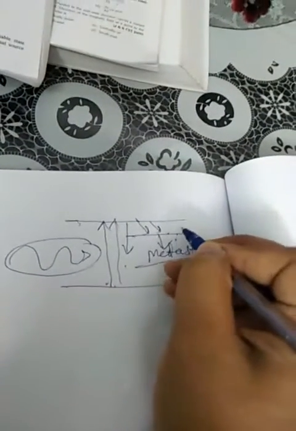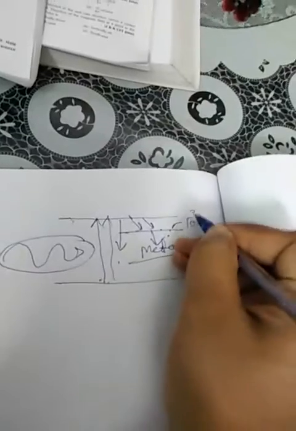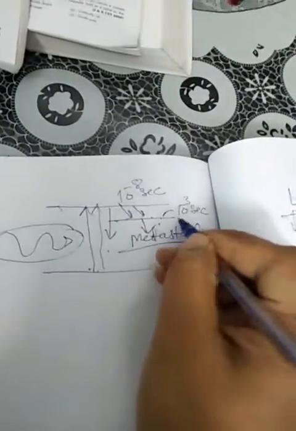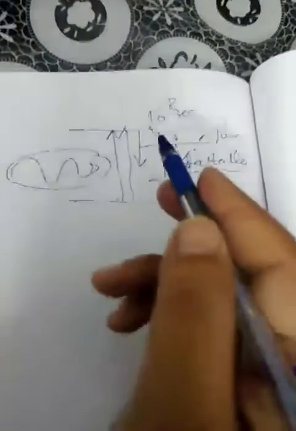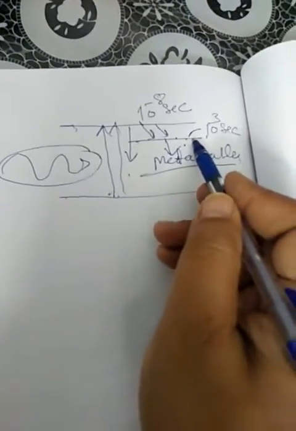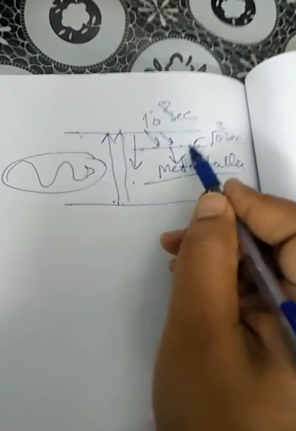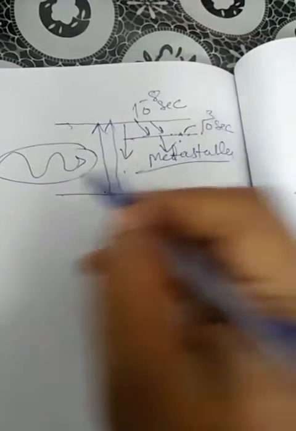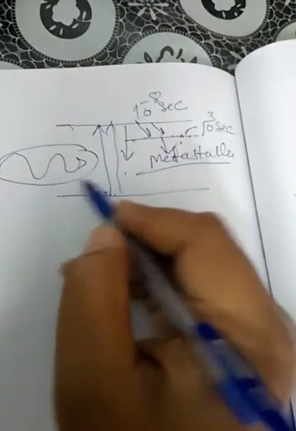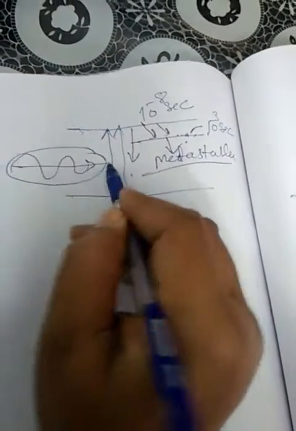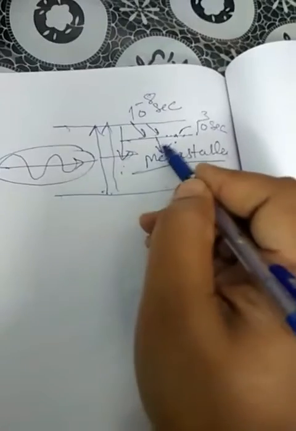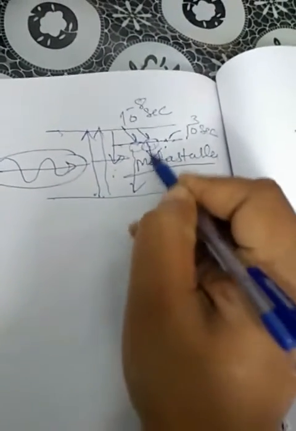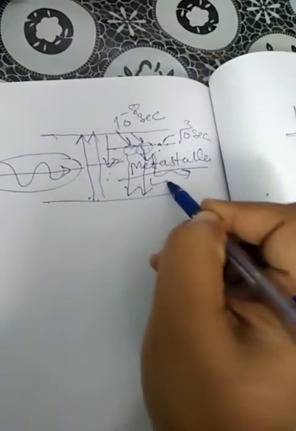This state exists very close to the excited state, having a lifetime of 10 raised to minus 3 second. The upper state has a lifetime of 10 raised to minus 8 second. So this lifetime is much larger, and the atoms will stay there for a longer duration. Once they stay here, they cannot come back and emit radiation unless we force them. So we make an incident photon pass through it. It causes perturbation of the atoms in the metastable state and causes them to come back to the ground state.